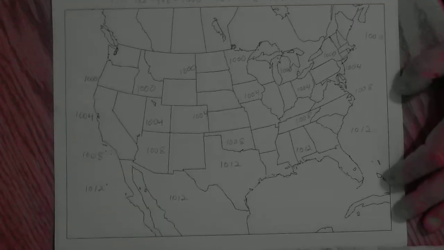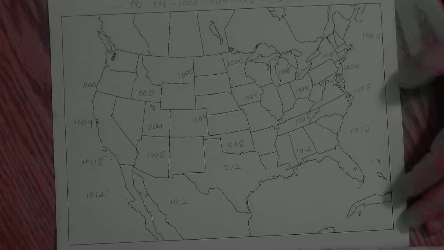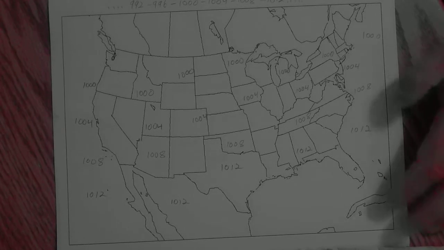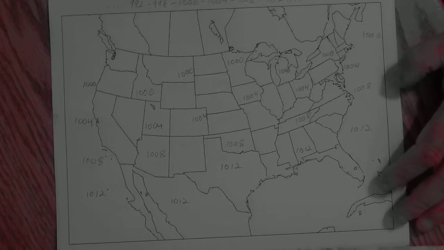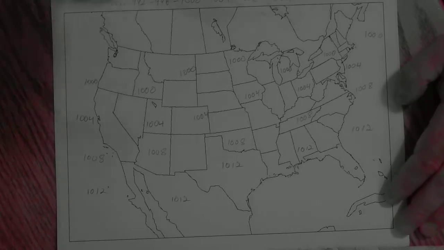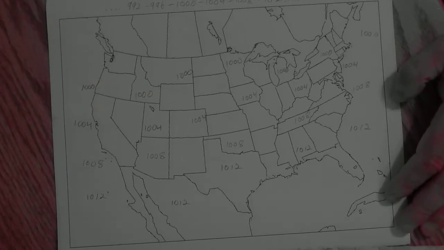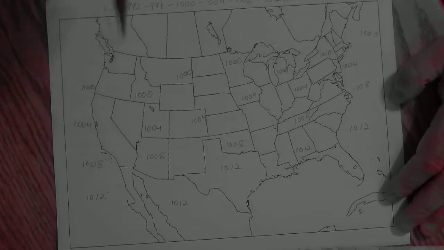This video is a short tutorial on how to draw isobars. This skill is called isoplething, and basically all it is is connecting the dots, just like you did when you were a kid, only these dots are equal values on a chart. This chart here, I made myself, a little pressure chart. These pressures are in millibars.